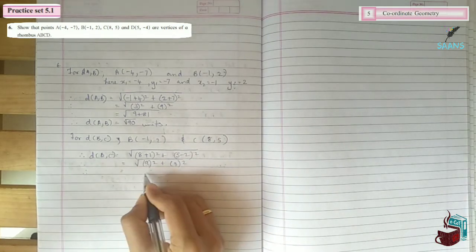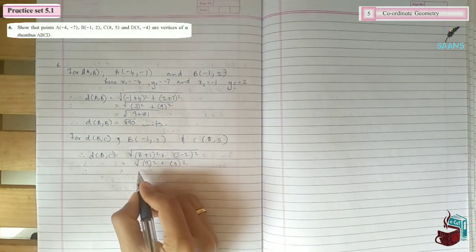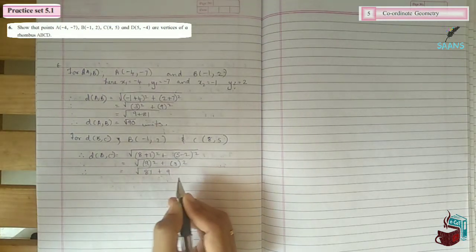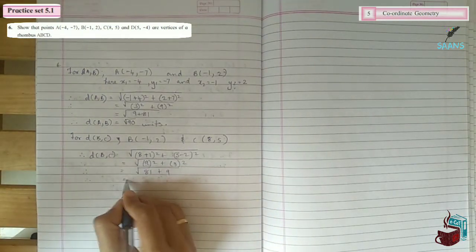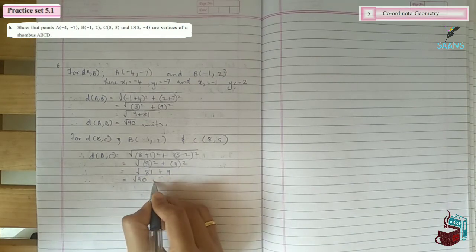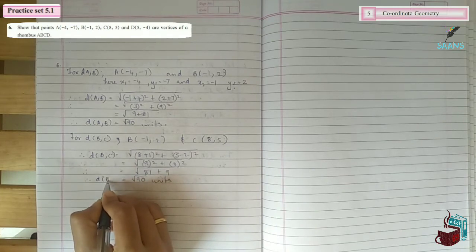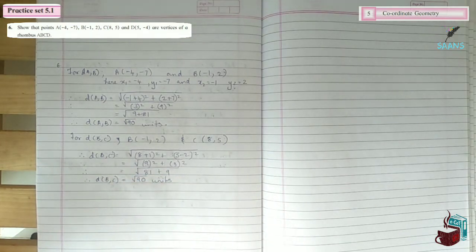Therefore, that is equal to under root 81 plus 9, which is under root 90 units. Therefore, distance B comma C is equal to under root 90 units.